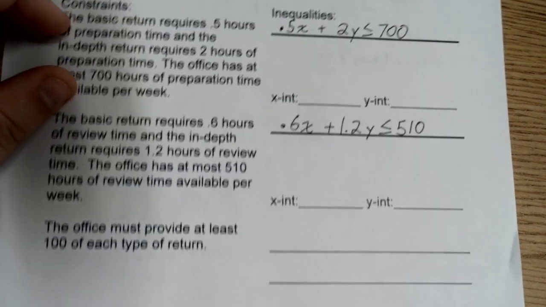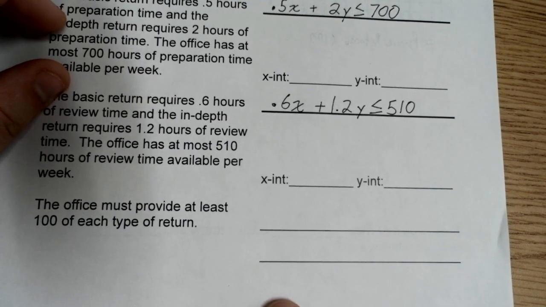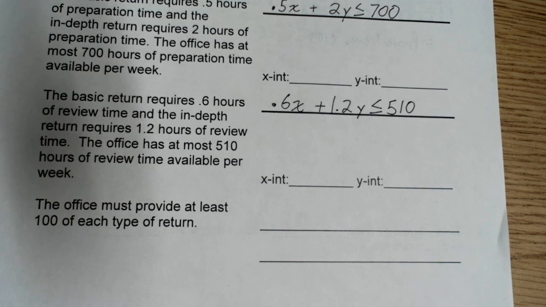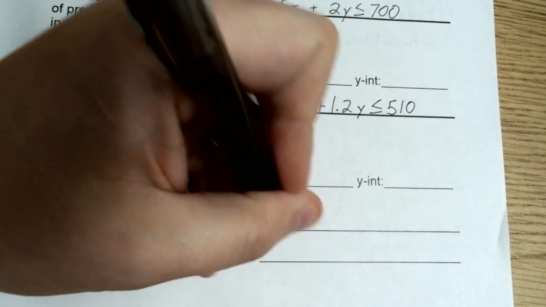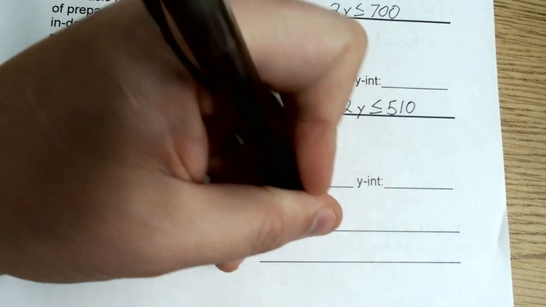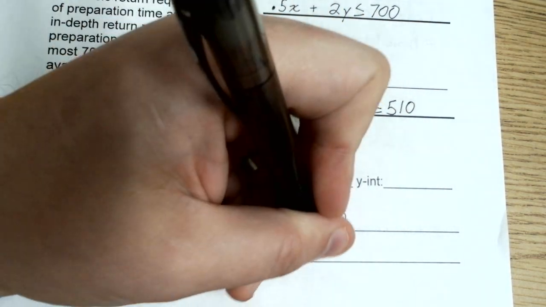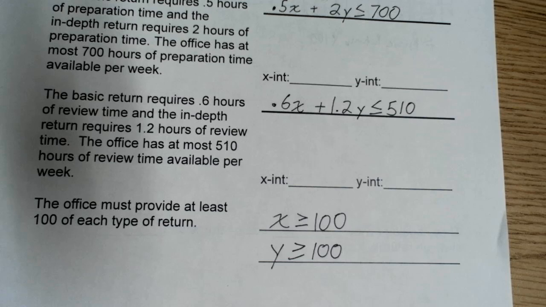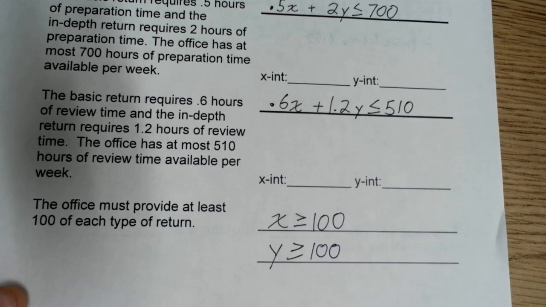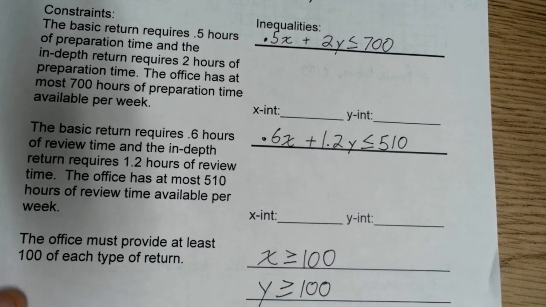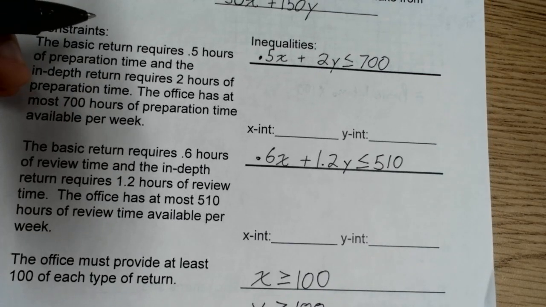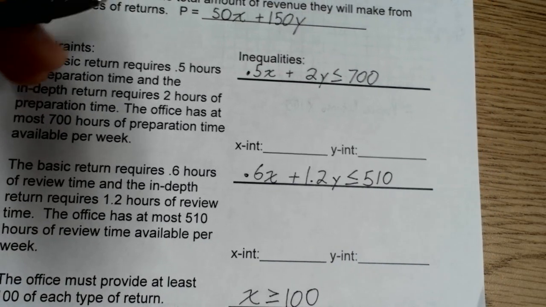Okay, then our last constraint down here, office must provide at least 100 of each type of return. And so when we just have one number that's the same for both of them, then this is going to be one of those one variable inequalities. So x has to be greater than or equal to 100, and y also has to be greater than or equal to 100. So we'll be able to graph those pretty easily, but let's get some more information on these other two so that we can graph them quickly and easily.